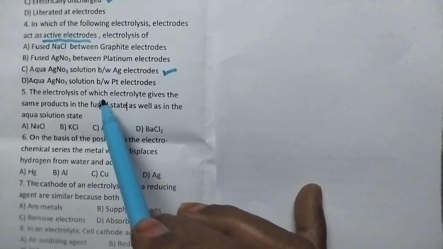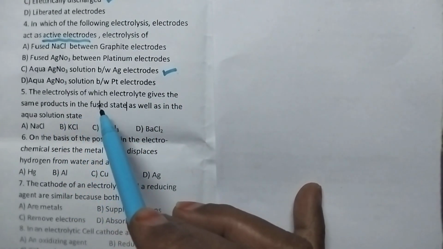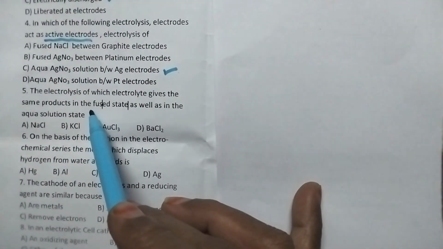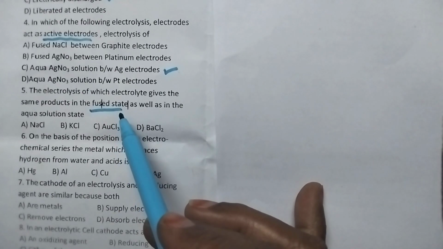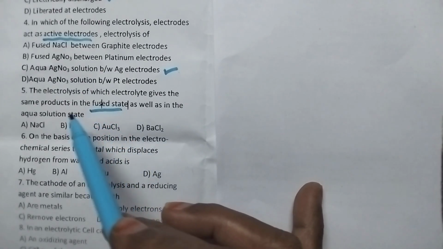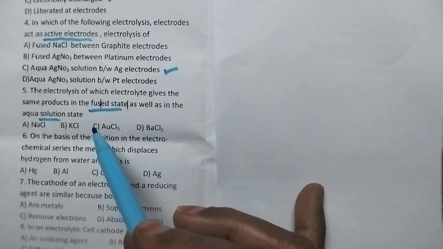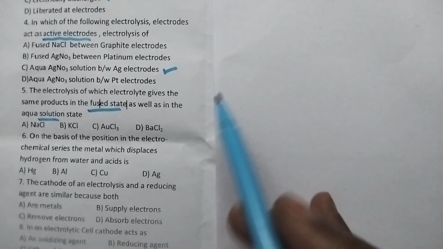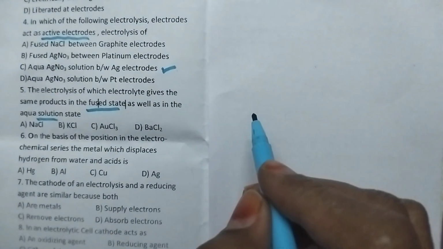Coming to the fifth question, the electrolysis of which electrolyte gives the same products in the fused state as well as in aqueous solution state? Fused state means the molten state, so only the electrolyte will be present. Aqueous solution means along with the electrolyte, water will be present. So especially the noble metals. Noble metals, once you remember the electrochemical series.